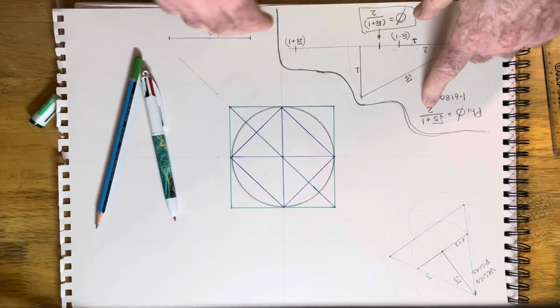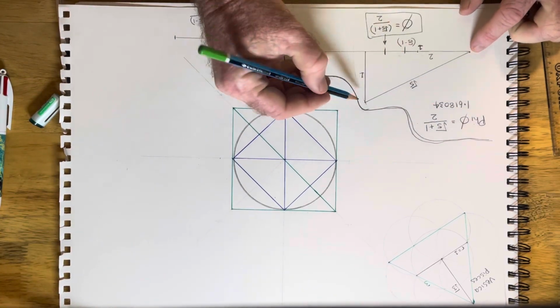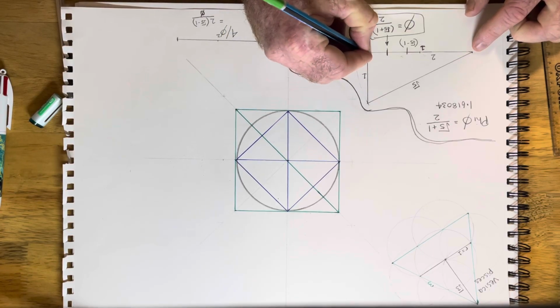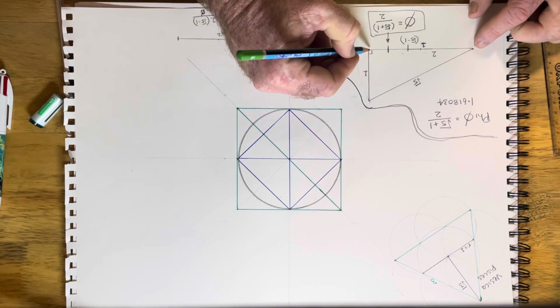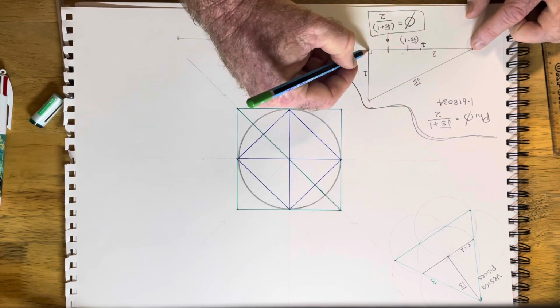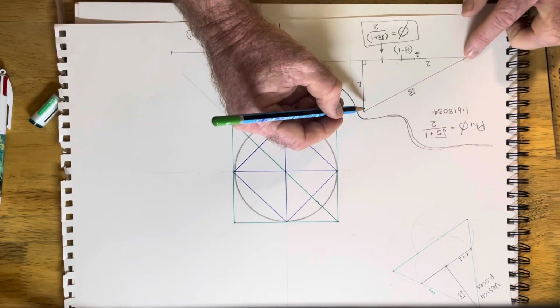And how we find it is we've got root 5 here, and we're using the same rule we had before, the Pythagorean rule. That's a square right angle. This is a rectangle here. This is equal to 1. This is equal to 2. So the square on the hypotenuse is equal to the sum of the squares on the other two sides.